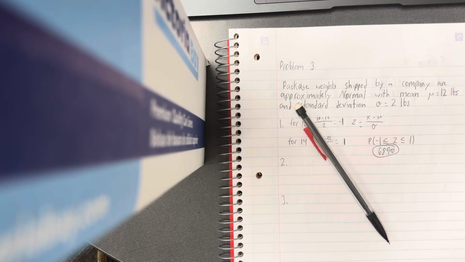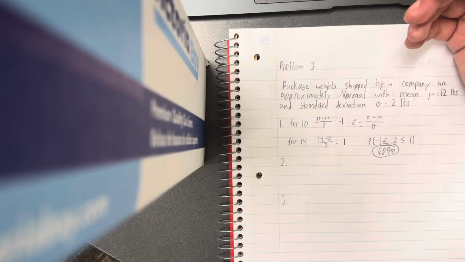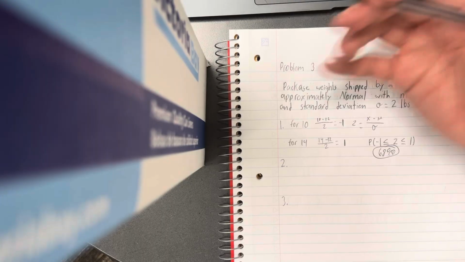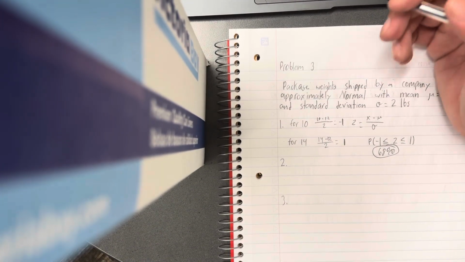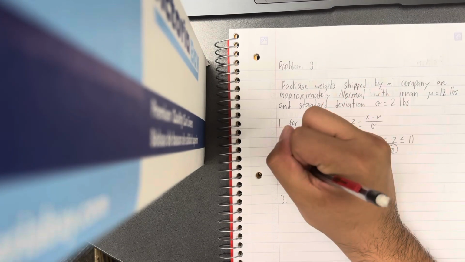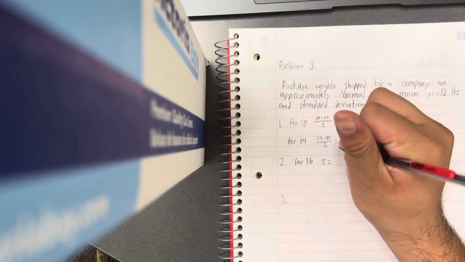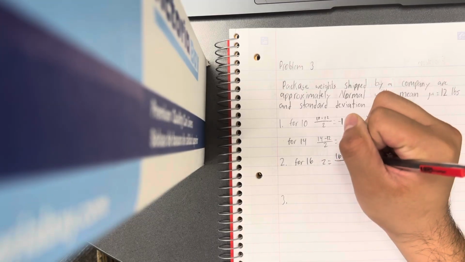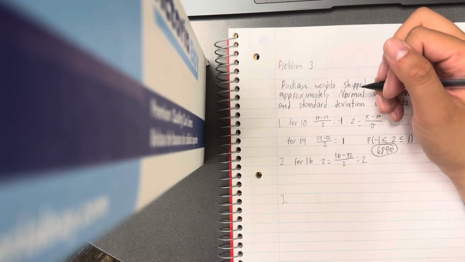Question 2, what proportion weighs more than 16 pounds? We'll be using the same type of formula for this. So for 16, we'll do Z equals 16 minus 12 divided by 2 equals 2.